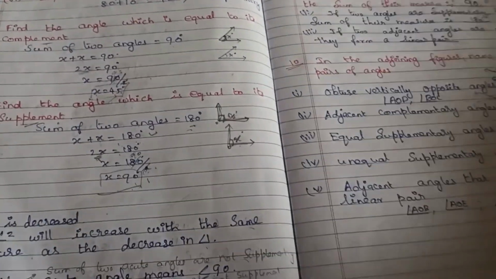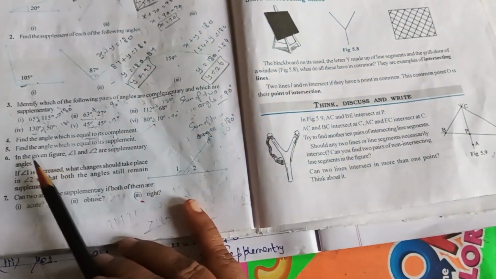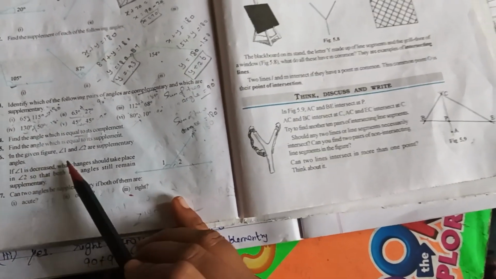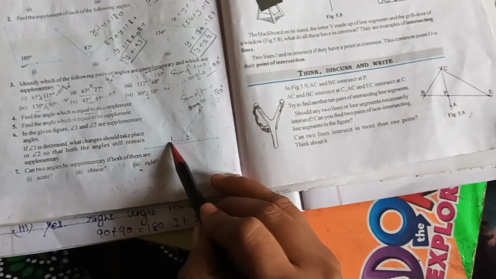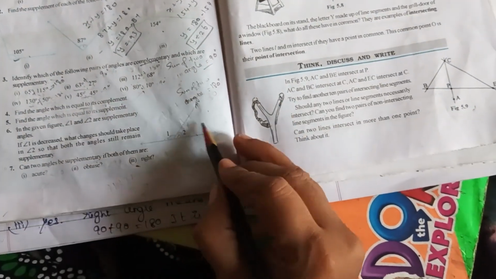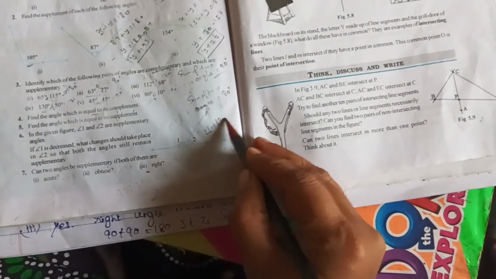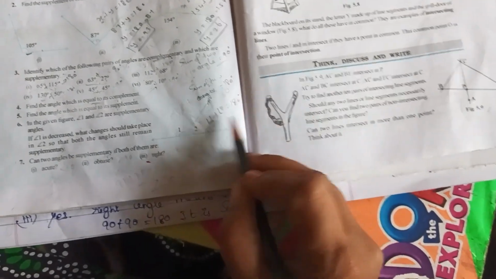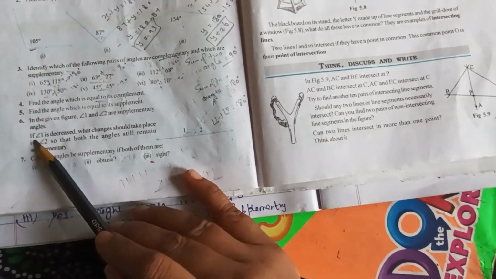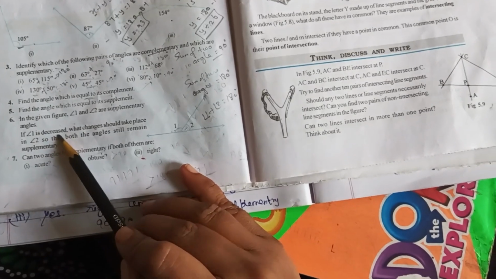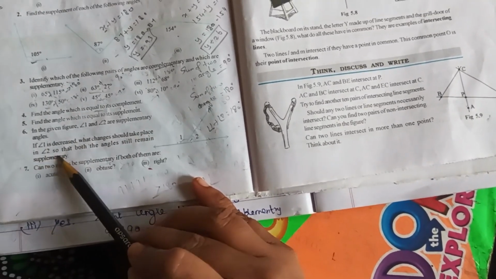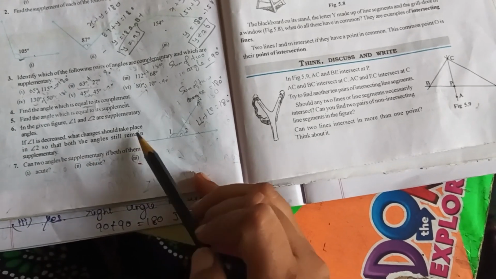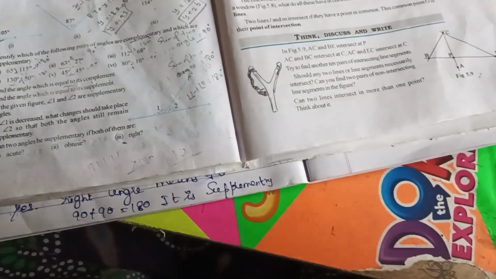Next one. What is the next question? In the given figure, angle 1 and angle 2 are supplementary. They mention these two angles are supplementary. It means angle 1 plus angle 2 equals 180 degrees. Next point. If angle 1 is decreased, what changes should take place in angle 2, so that both the angles still remain supplementary?